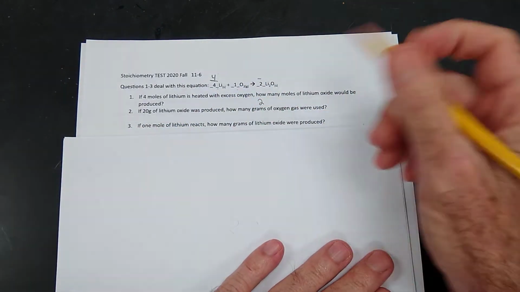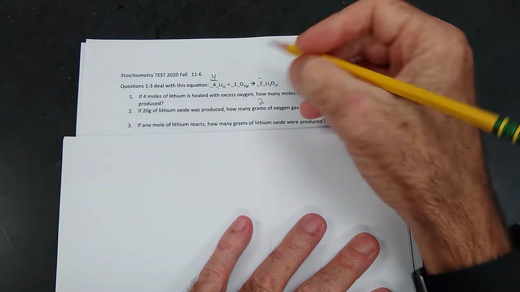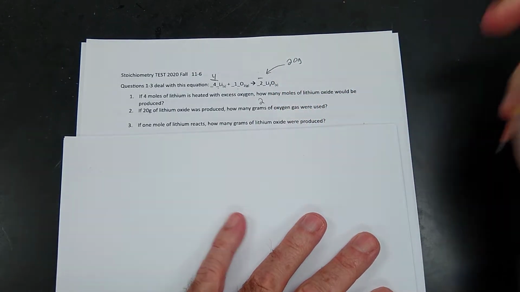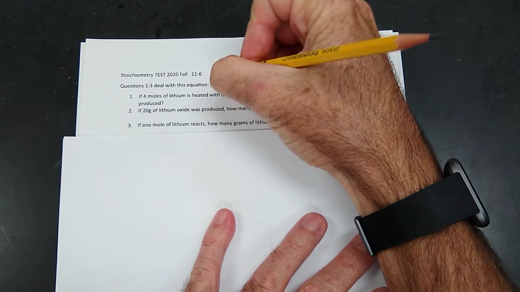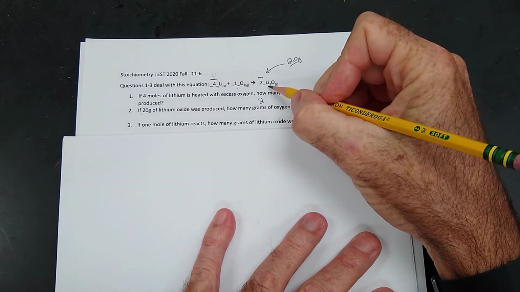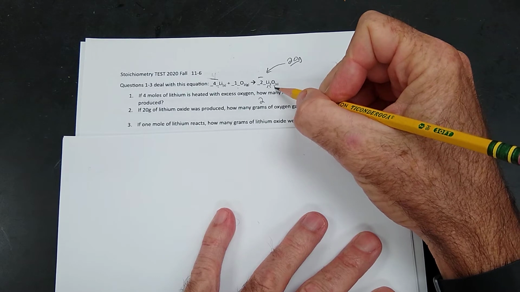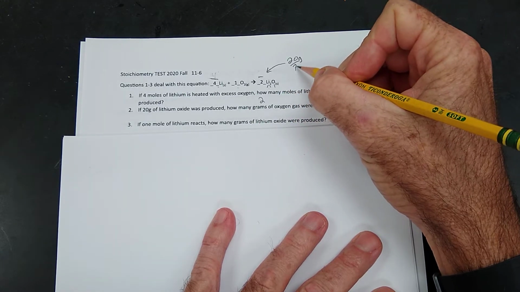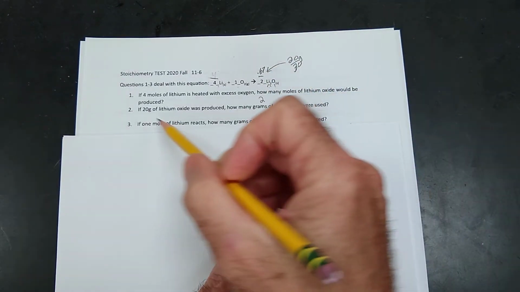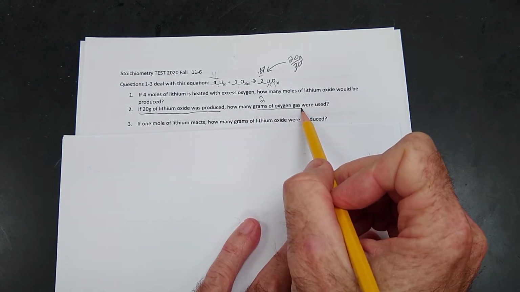If 20 grams of lithium oxide was produced, how many grams of oxygen were used? Now, if 20 grams of that were made, we need to figure out how many moles that is. So we're going to say 20 divided by, this is 7, 7, and 16. So 14 plus 16 is 30. 20 divided by 30, that's 0.67.